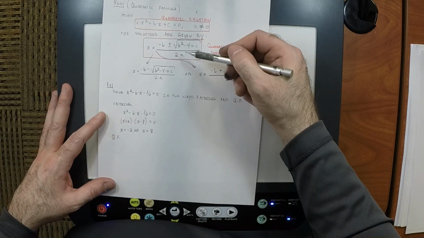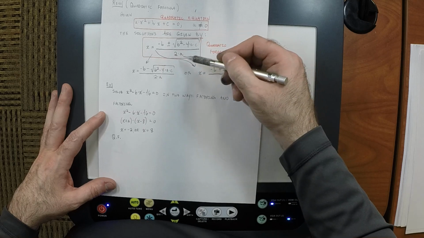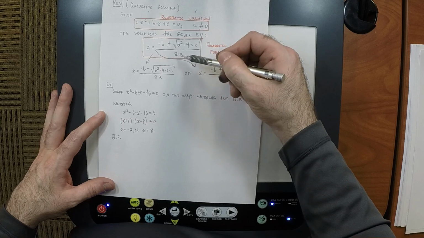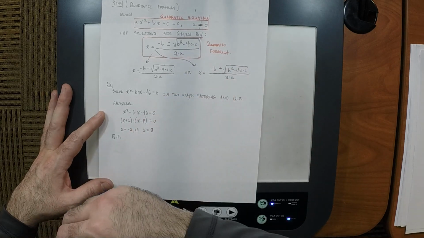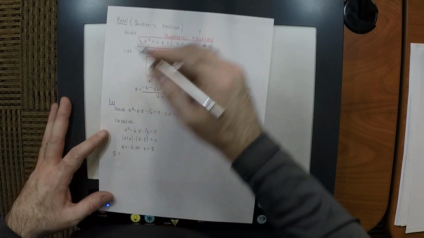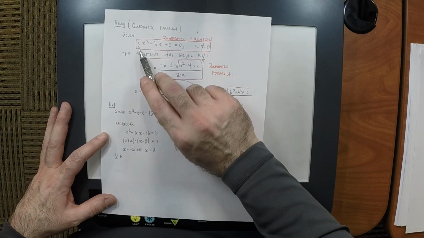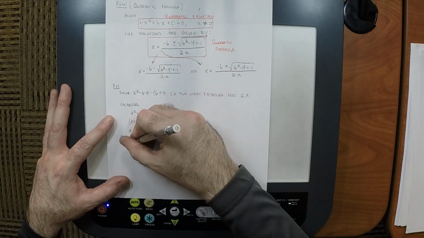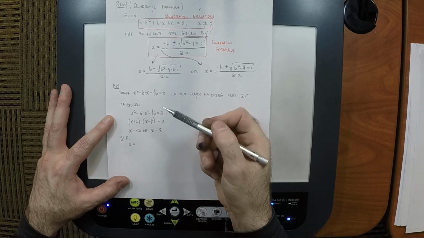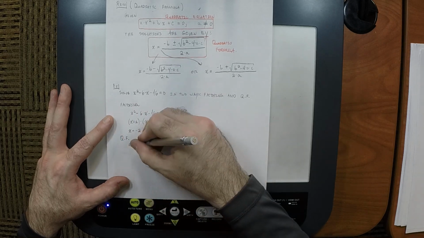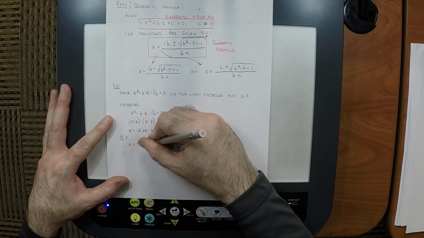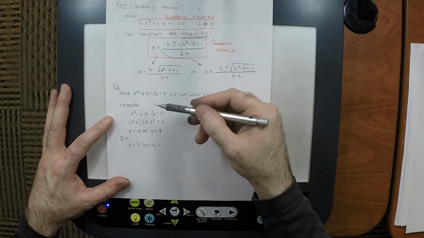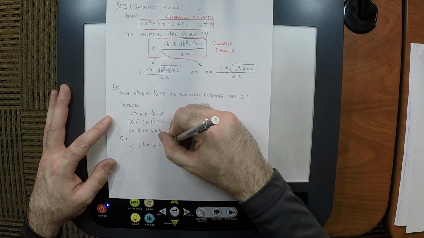So the quadratic formula has three inputs in some sense. The inputs are a, b, and c. So in order to use it, you have to identify the values of a, b, and c. So a, b, and c are these coefficients, a x squared plus b x plus c. So for this particular quadratic that we're working on, what is a? It's 1. And b? Negative 6. And c? Negative 16.